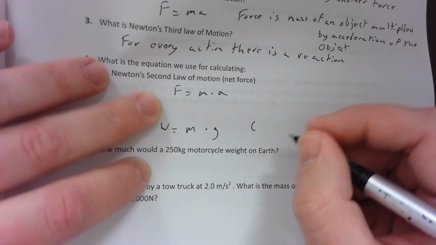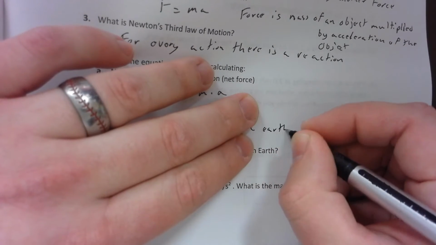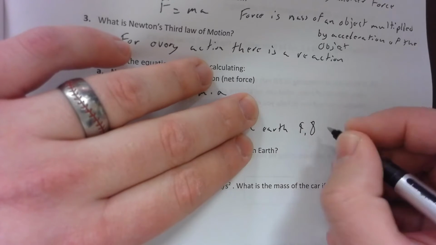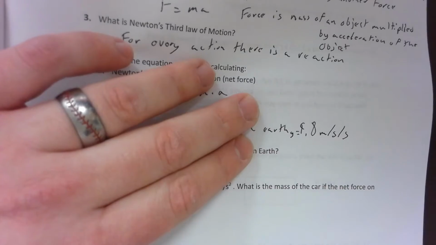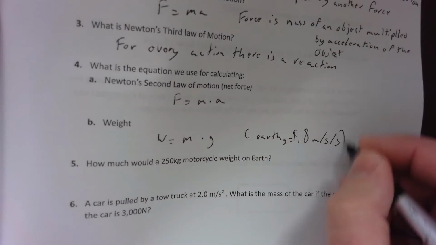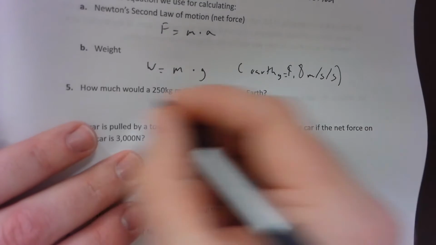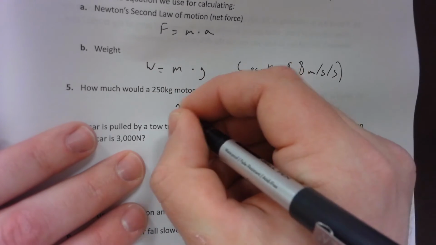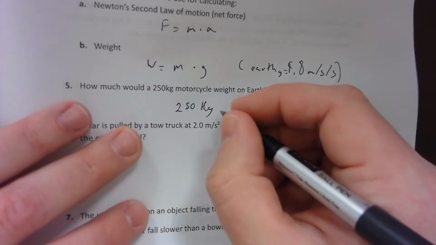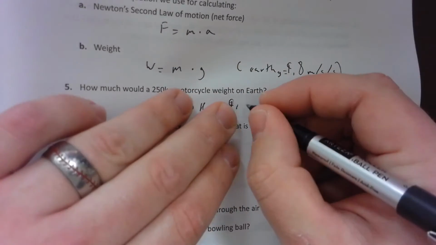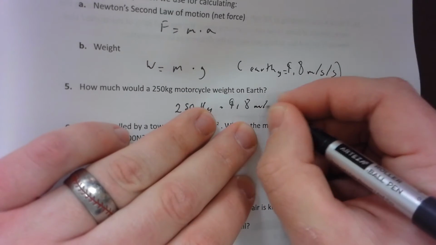And remember, Earth's gravity is 9.8 meters per second per second. So if we look at how much it would weigh on Earth, we take the 250 kilograms times 9.8 meters per second per second.